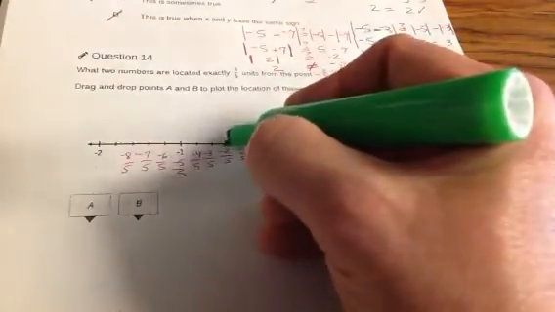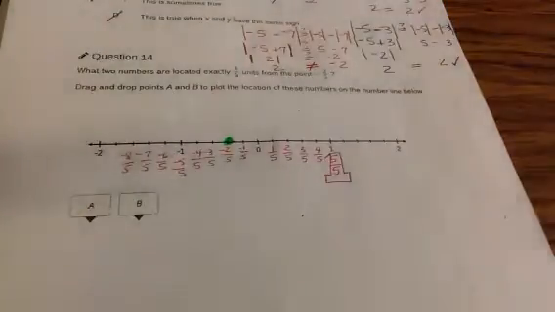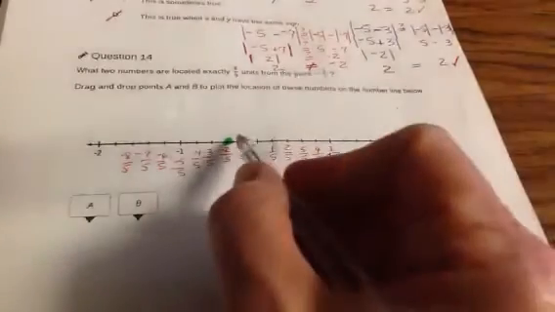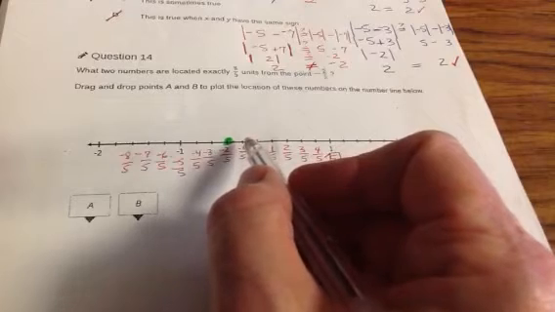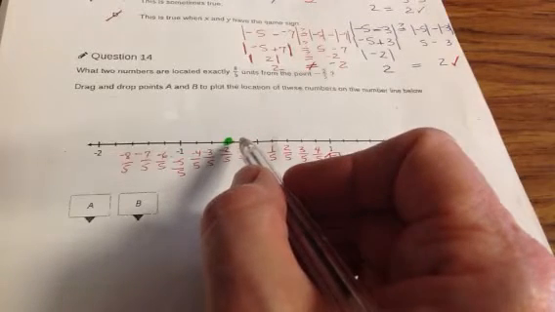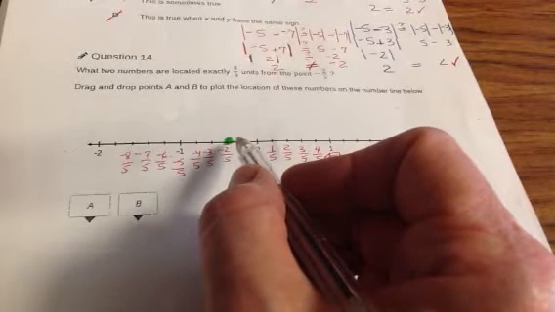Okay, so first we've got to figure out that point. Negative 2/5 is right here. This is where we're going. Now we need to figure out who is 8/5 units away. Well, each one of these things is 1/5, right? So how many jumps would we have to do to get 8/5?